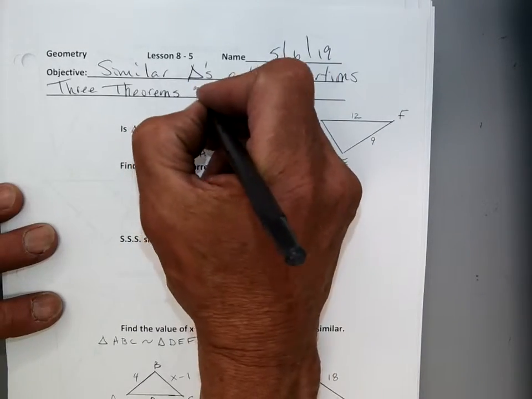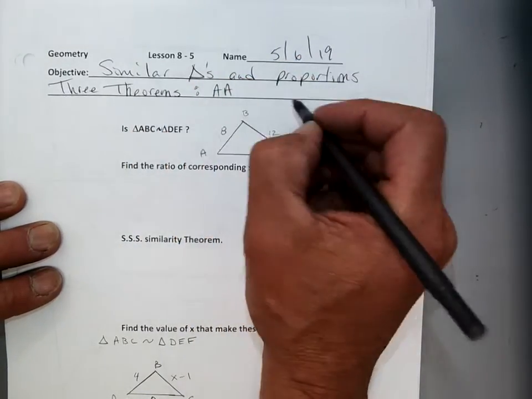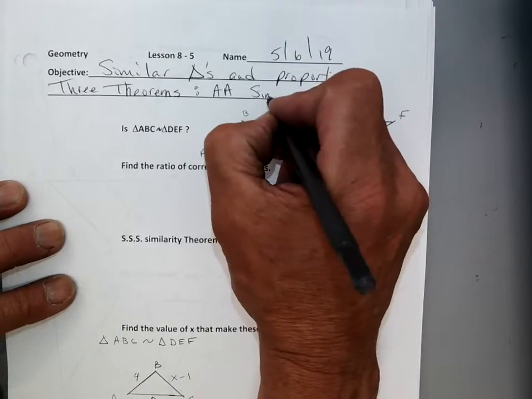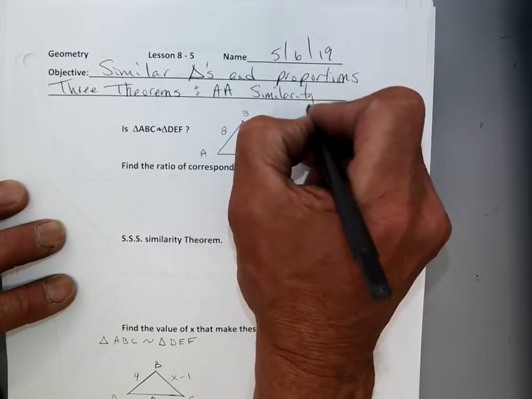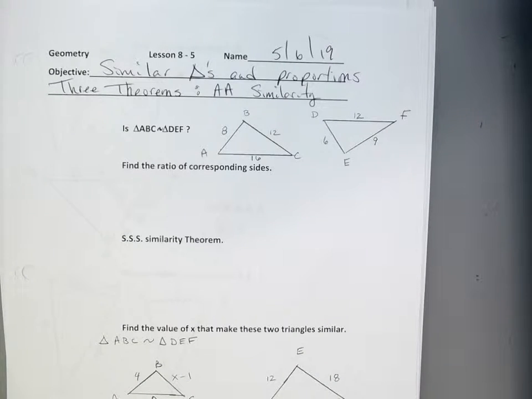One is simply the angle-angle similarity. If two angles of one triangle are equal to two angles of another triangle, the two triangles must have the same shape. We won't bother with that because it seems so obvious. I didn't have to say the third angle because it would have to be equal. Does that make sense?